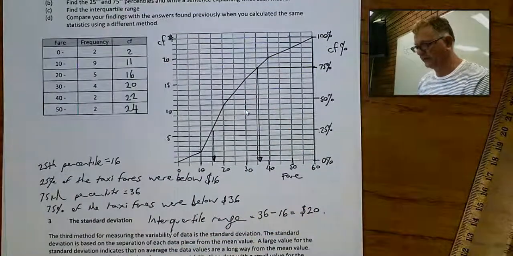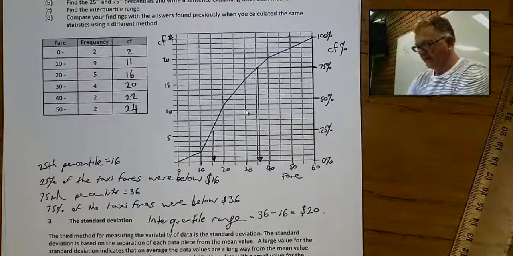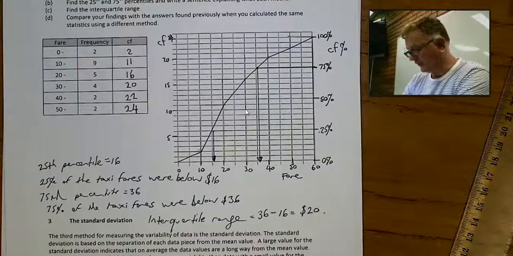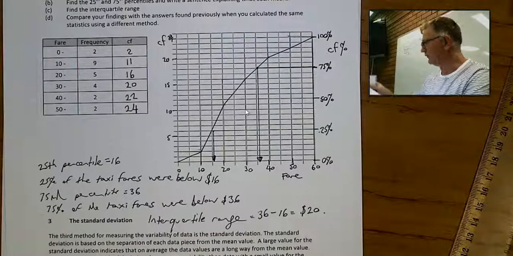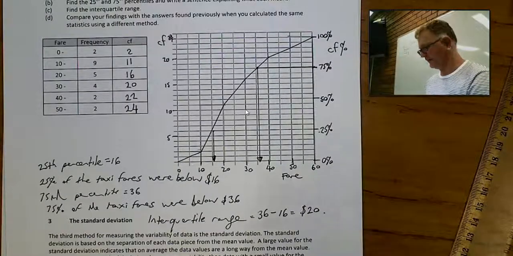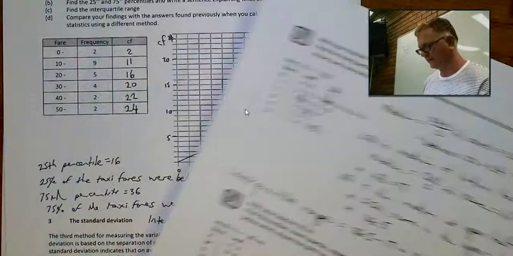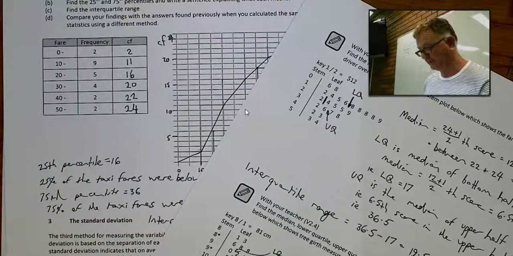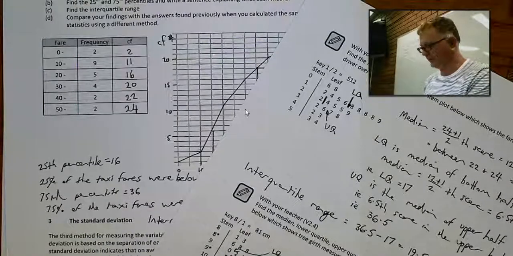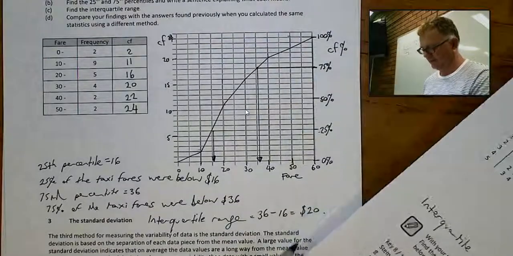We have already done this exercise by another means actually. Can you remember when we did the stem and leaf plot? We worked out the interquartile range for the taxi fare data. What did we get before? Well, interestingly, it's not exactly the same. We've got an interquartile range of 19.5 compared to 20 here.